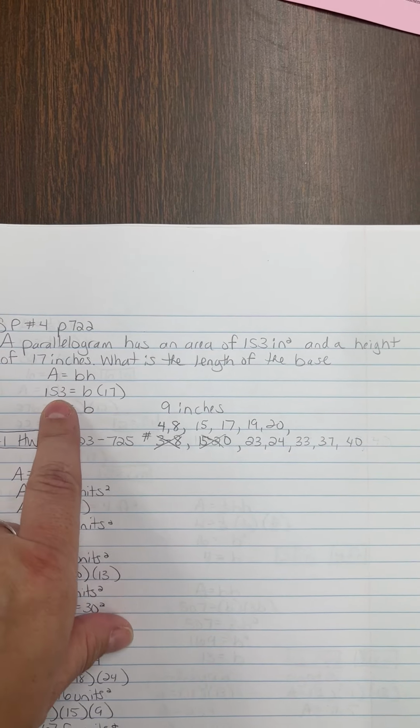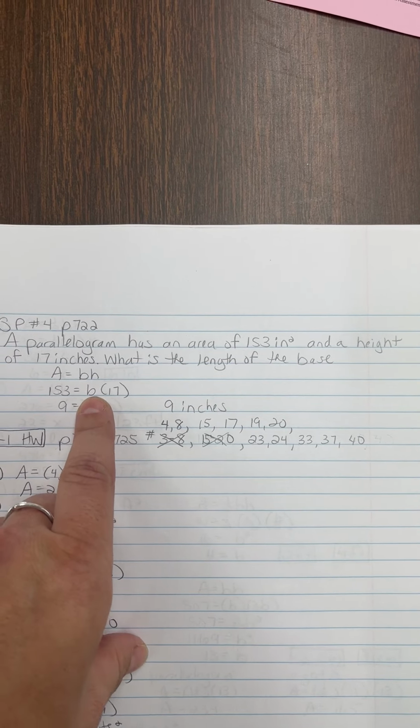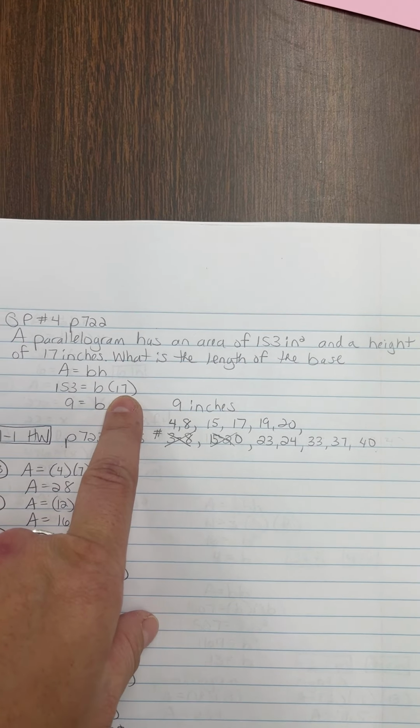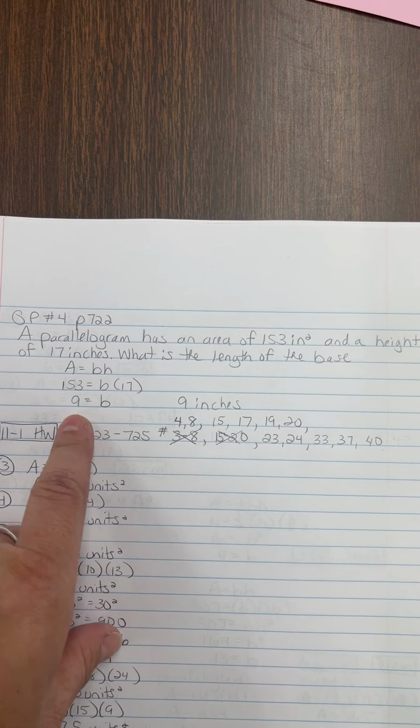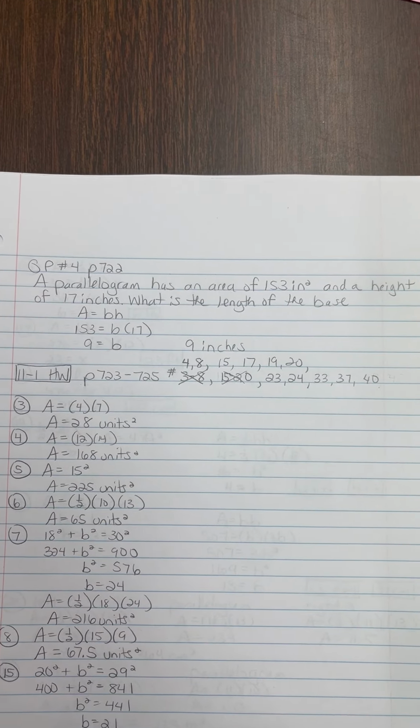I know that the area is 153. I don't know the base, but I know the height is 17. Just like anything else, we're going to work backwards and find that the base is 9.